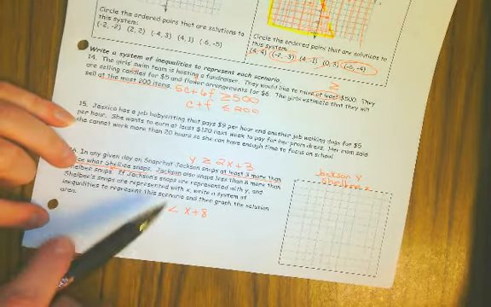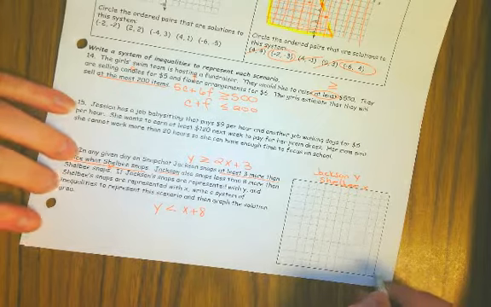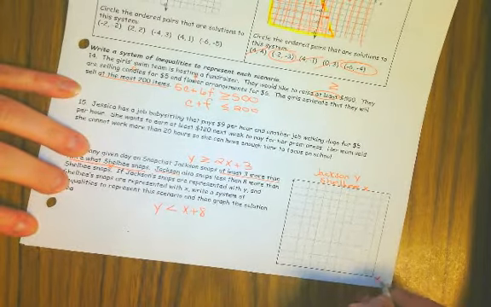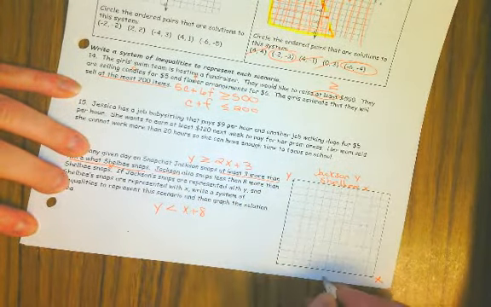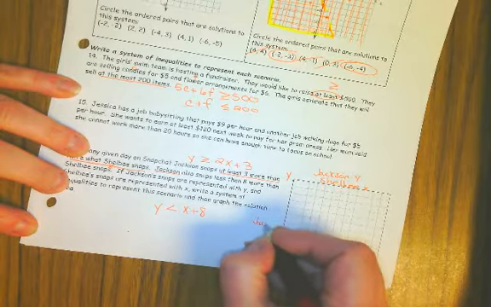Alright, so here's my system. Those are my 2 inequalities that I'm about to graph. That's my system. Alright, so remember, this is the X, so this is Shelby's information, and this is Y's. So this is all Shelby, and this is all Jackson.